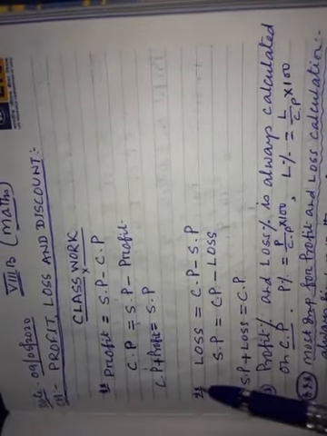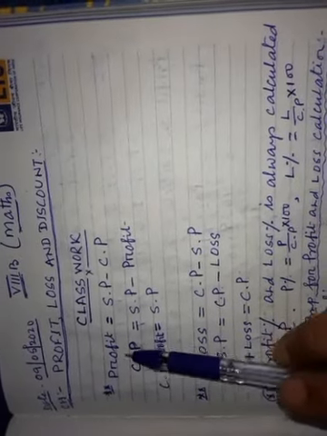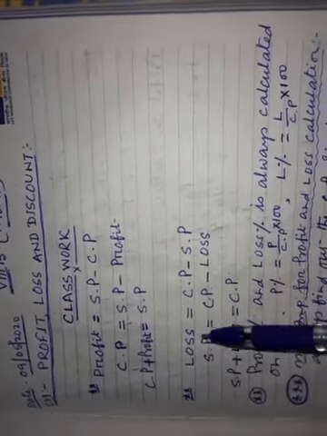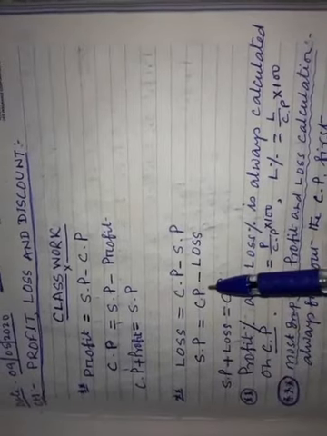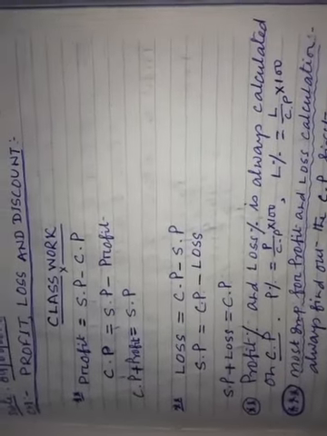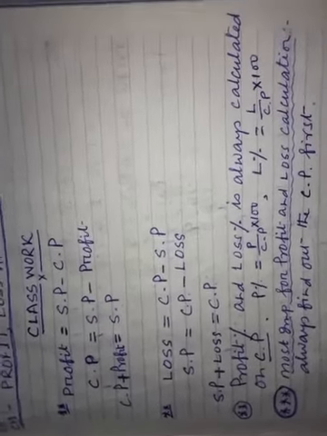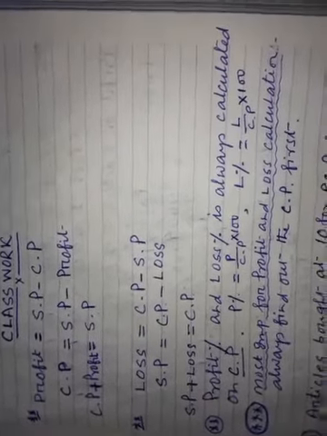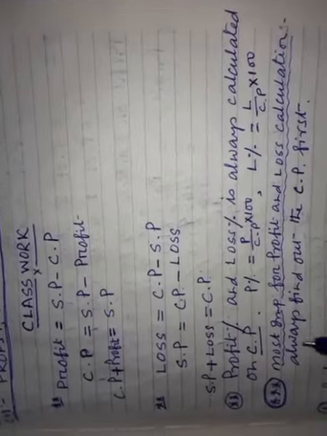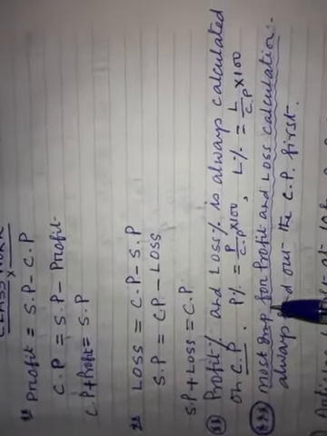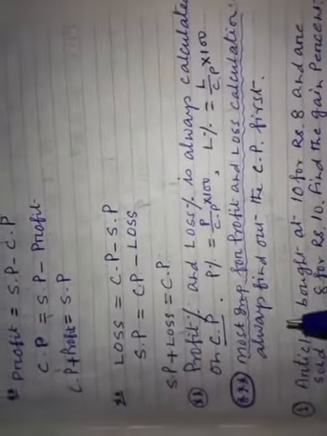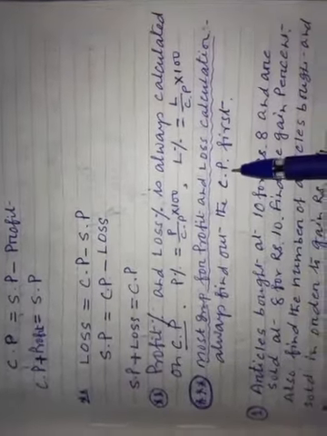So this is how you can calculate profit, CP, SP, loss. The relations are given to you. But I would like to tell you the most important thing of profit and loss maths. Whenever you are going to do the calculation of profit and loss maths, always first find out the CP.